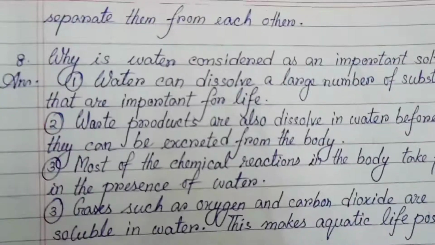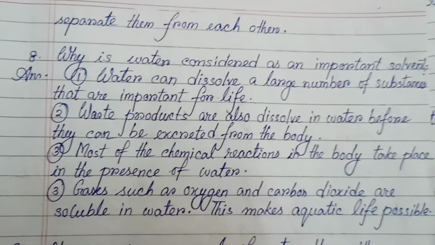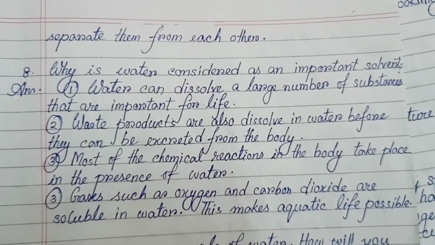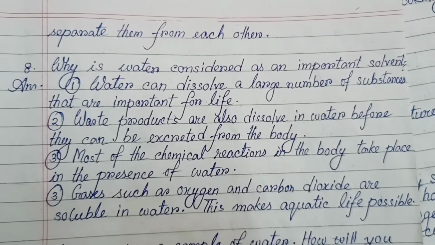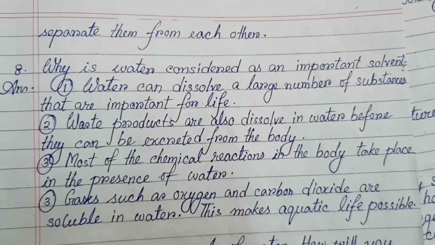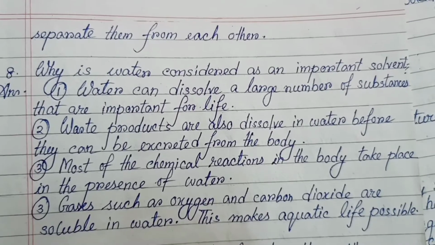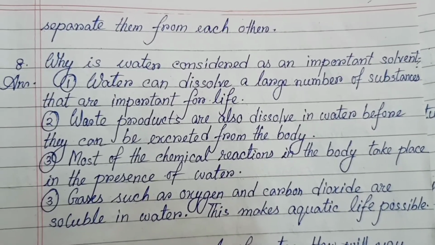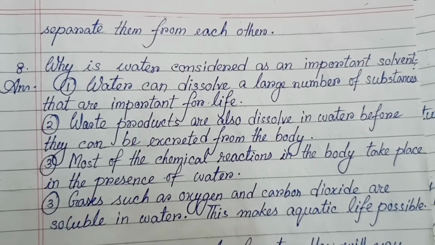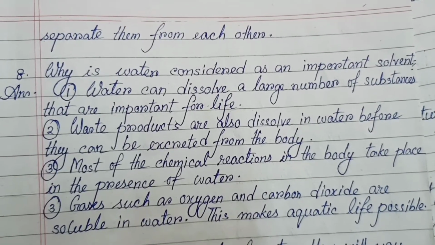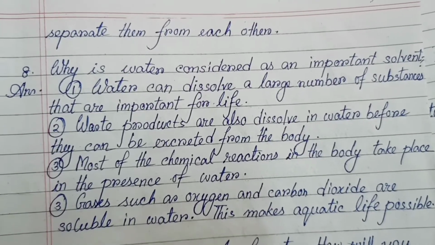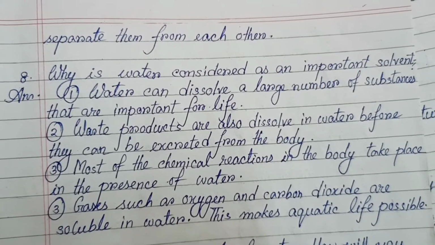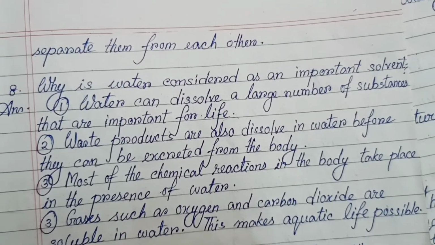Next, number 8. Why is water considered as an important solvent? Water can dissolve a large number of substances that are important for life. Waste products are also dissolved in water before they can be excreted from the body. Most of the chemical reactions in the body take place in the presence of water. Gases such as oxygen and carbon dioxide are soluble in water. This makes aquatic life possible.